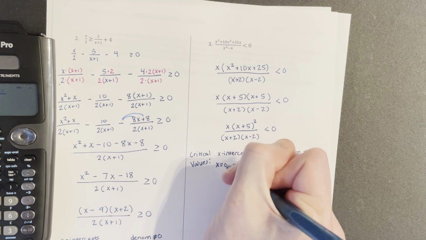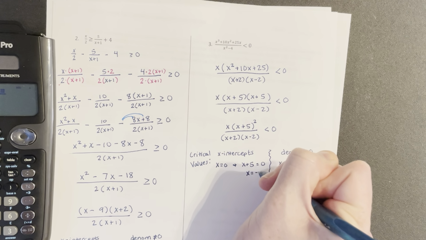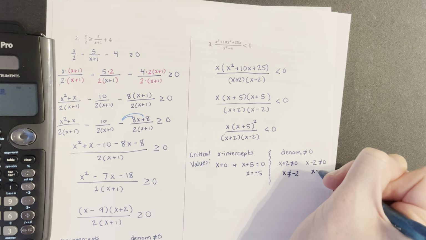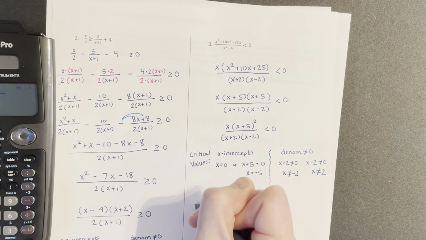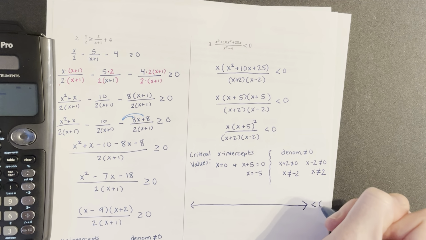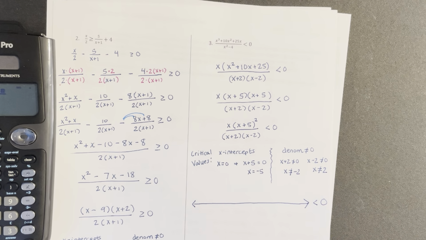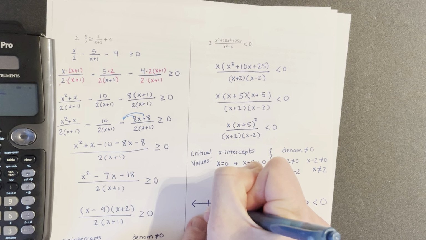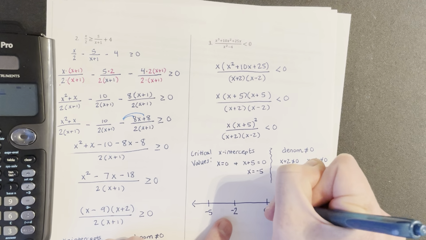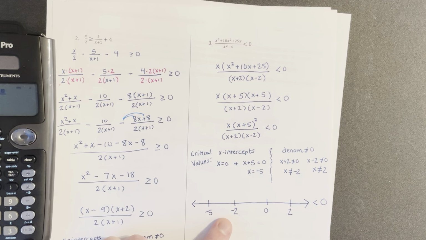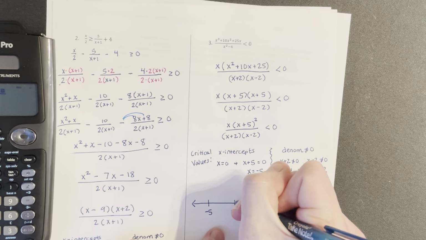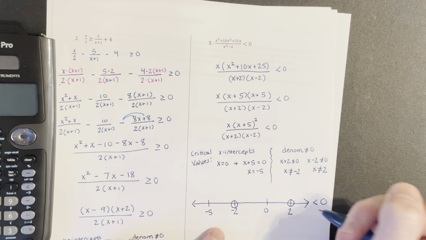So we work it out. The first one, there's nothing to do. It's just x equals 0. The second one, x equals negative 5. This one says x cannot equal negative 2. And this one's x cannot equal positive 2. So I'm going to put all of those on my number line. And it's still less than 0 is what we're looking for. If I find negative 5 first, then negative 2, 0, and positive 2. These in the denominator are automatically open circle. So open at negative 2 and open at positive 2.